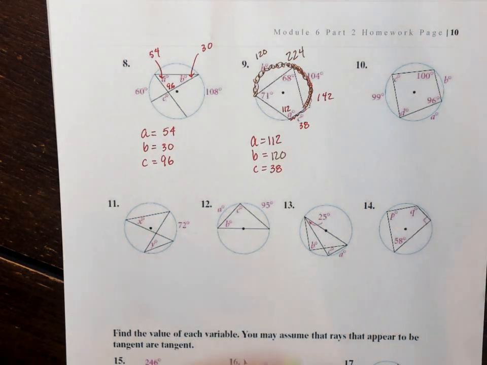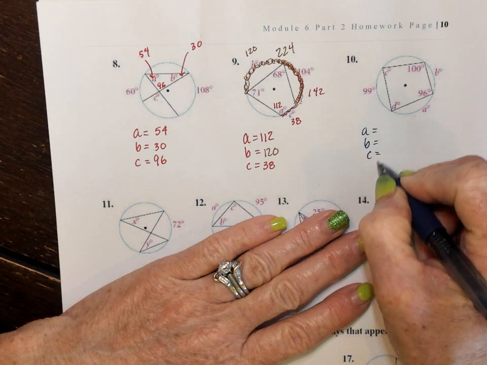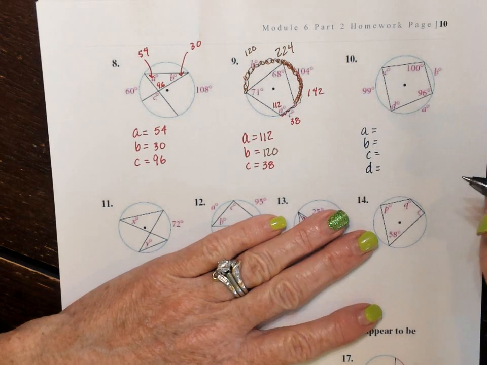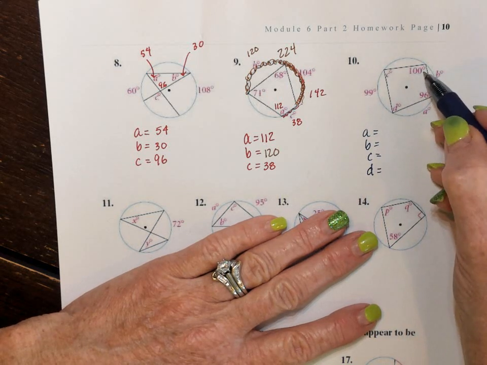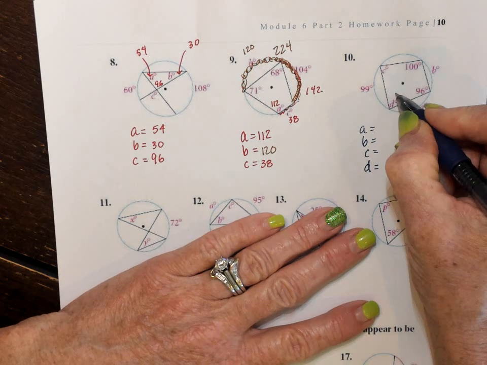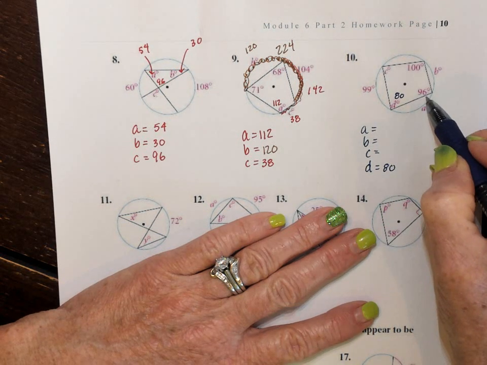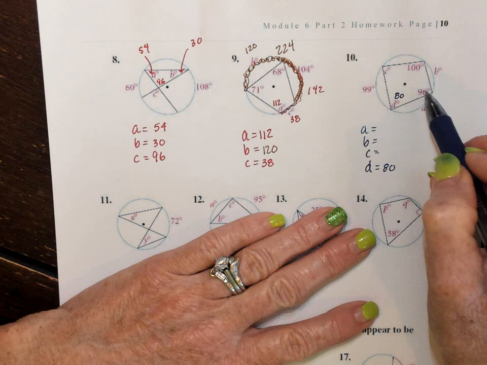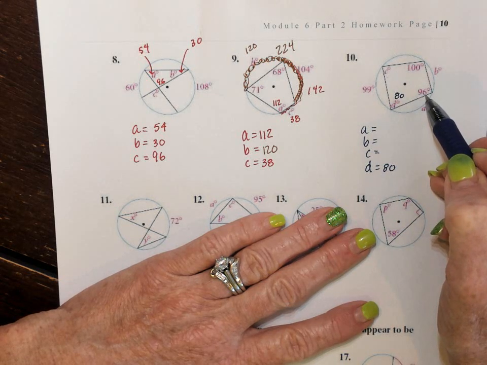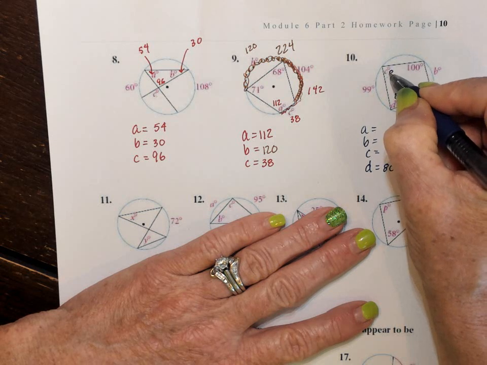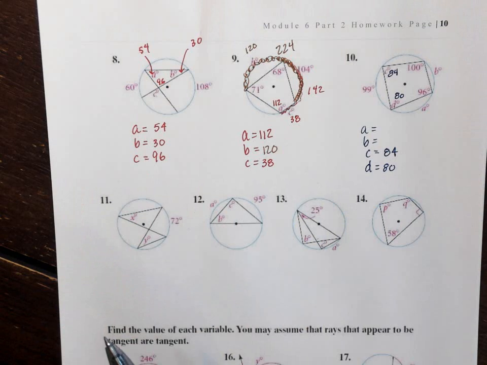Okay, let's go to number 10. See, A, B, C, D. All right. Again, opposite angles are supplementary. So right here, if that's 100, angle D has to be 80. C, opposite angles are supplementary. That's 96. If we do 180 minus 96, that's going to be 84. So C is 84.